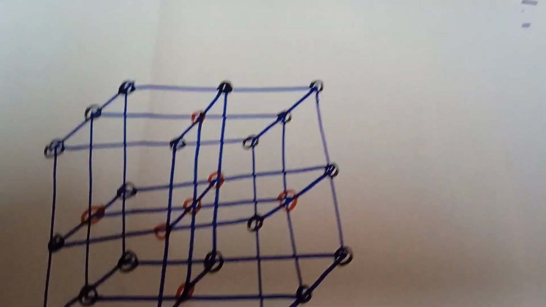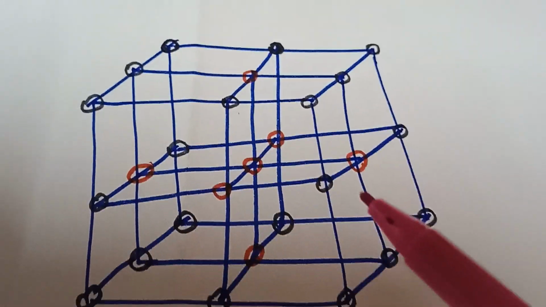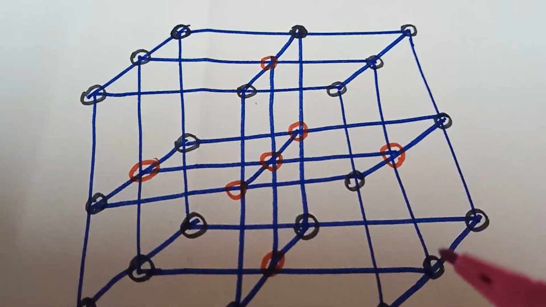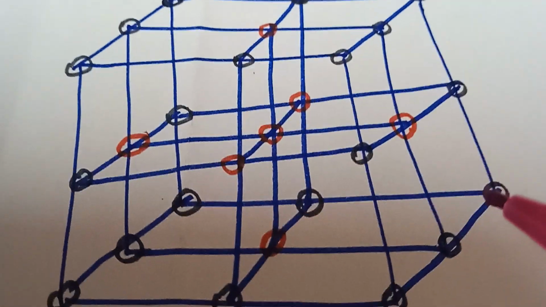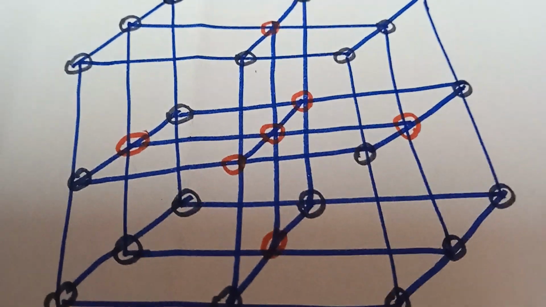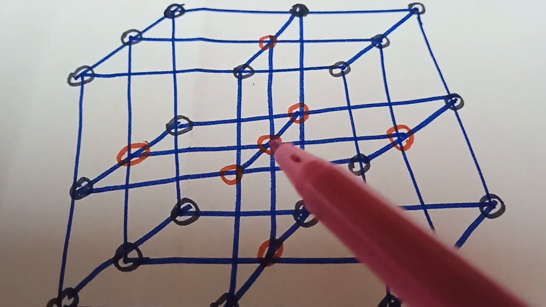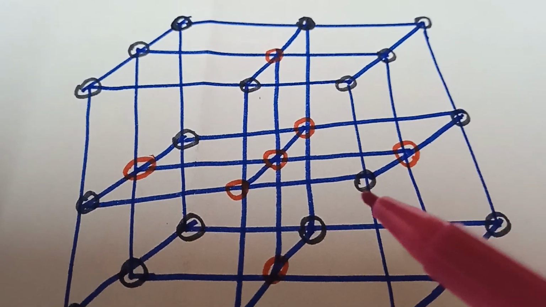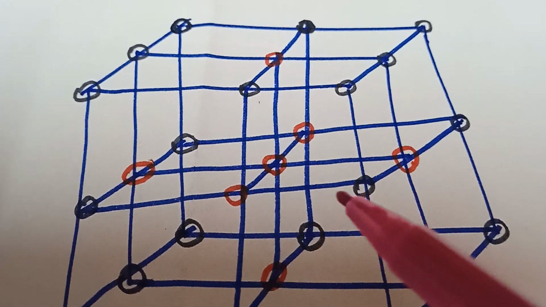Then, for coordination number, C number, we have taken 8 unit cells. The definition for coordination number is the total number of nearest neighboring atoms surrounding a particular atom. So, it is called as coordination number.